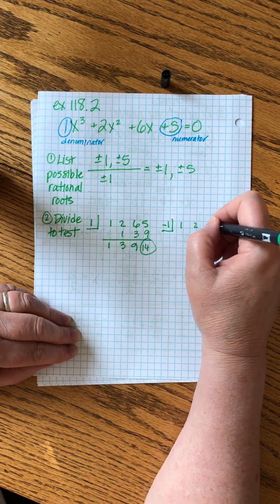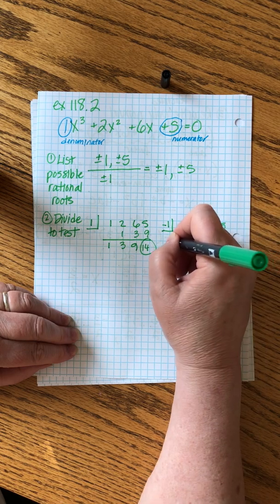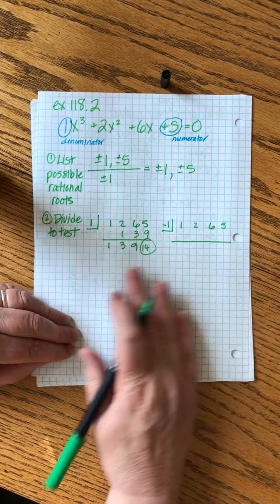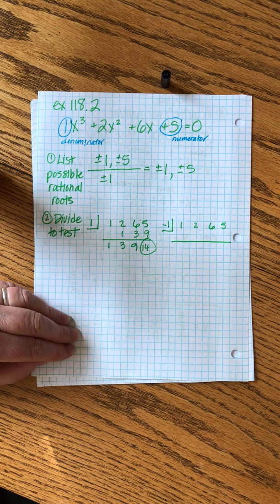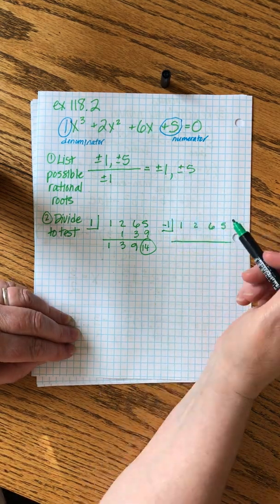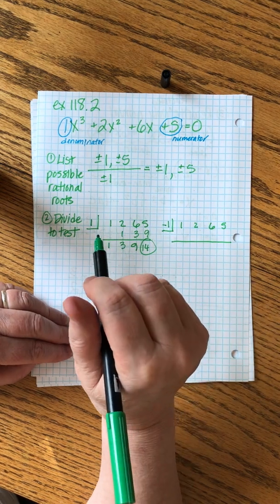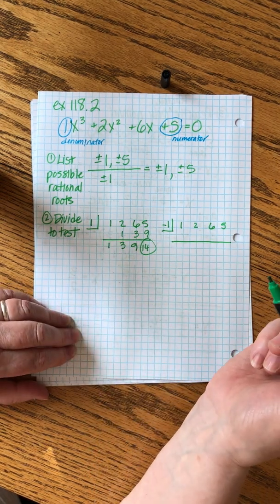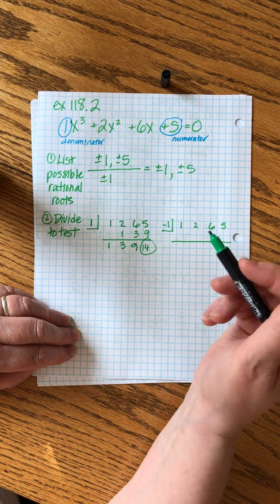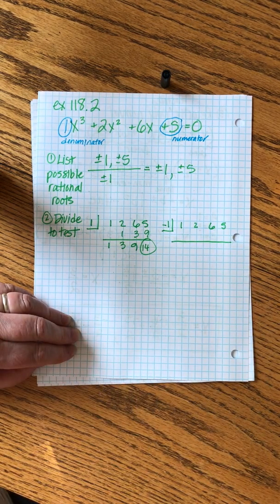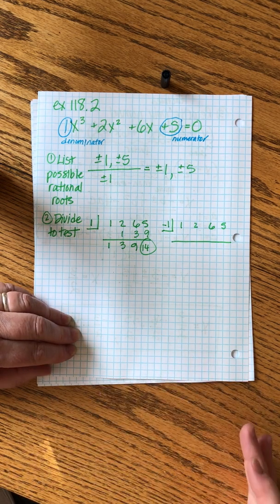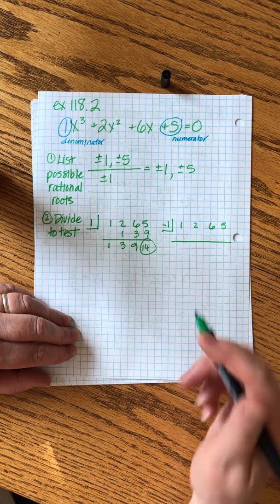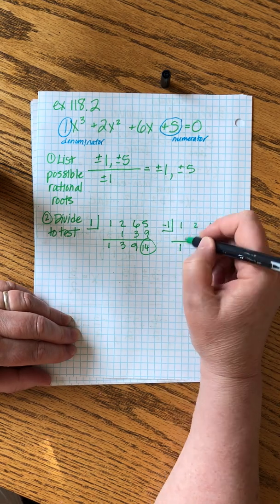1, 2, 6, 5. I like to try and keep this as neat and orderly as possible so that I don't go crazy. This one, we don't have that many to test, but like in that first problem we did, we had a lot of things that needed testing. It gets messy and crazy and confusing. So I try to be really orderly and step by step, right? I try to lay it out in a way that will help me keep my place and not get confused. Okay, we bring down the 1.